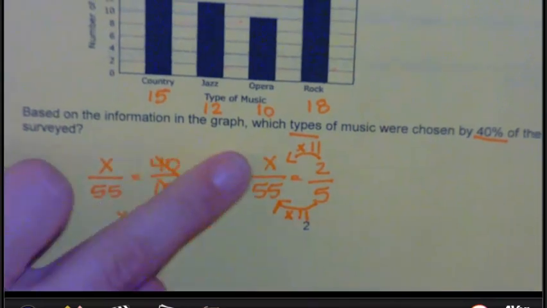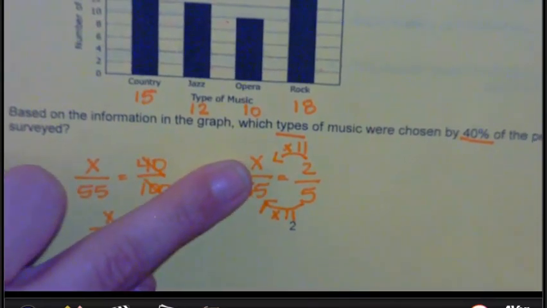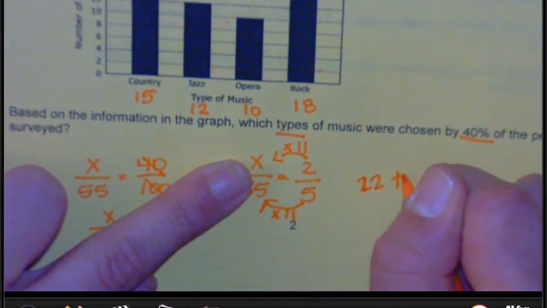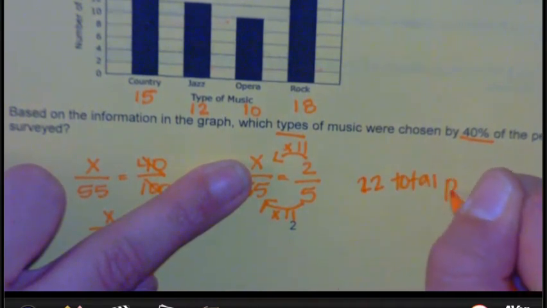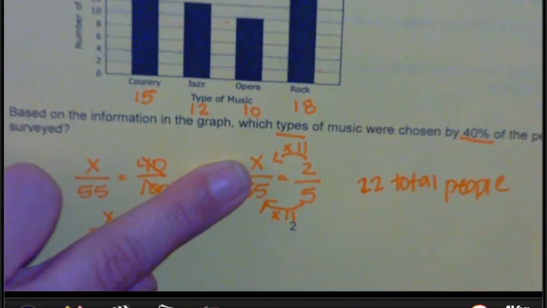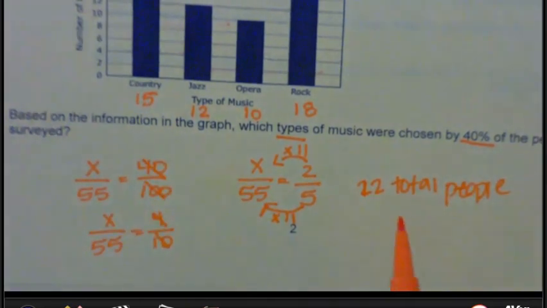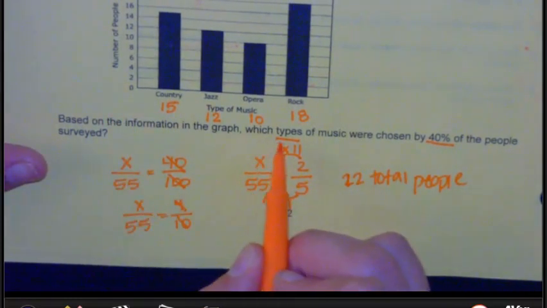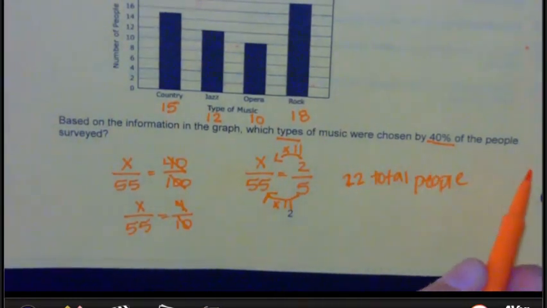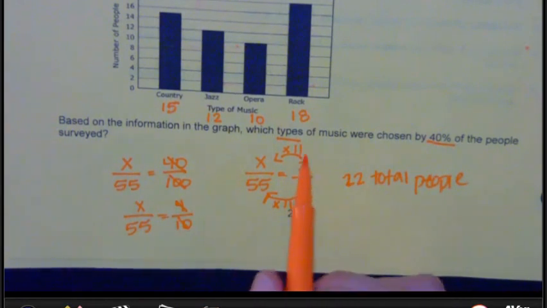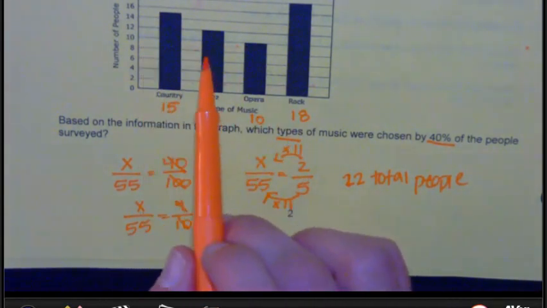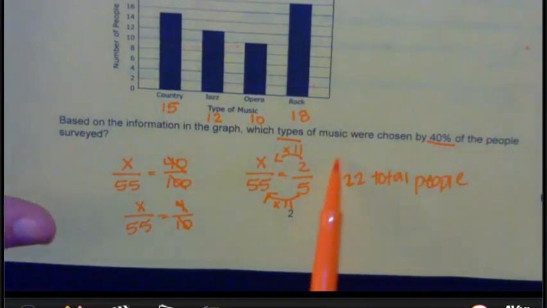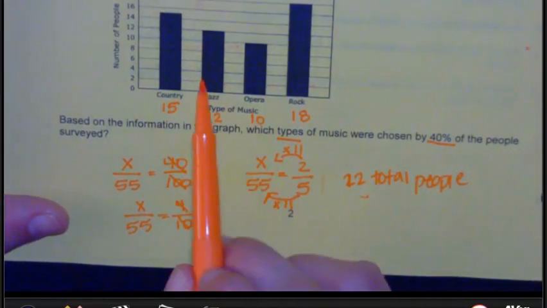So how many people do I have that are going to be 40% of this? It's going to be 22 total people. All right. So I know how many people I need. Okay. So based on the information, which types of music were chosen by 40% of the people? So I know it's got to be more than one. So what 2 musics can I add together to give me a total of 22 people?